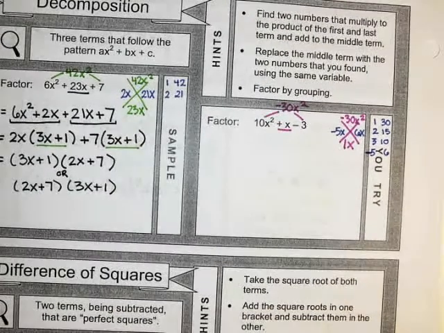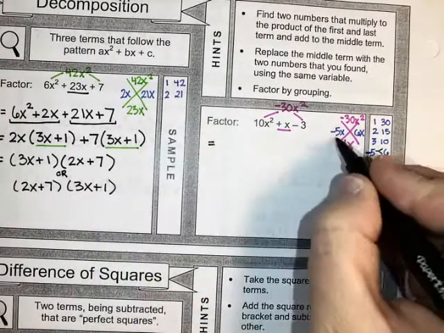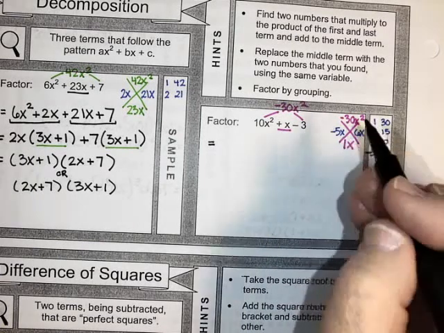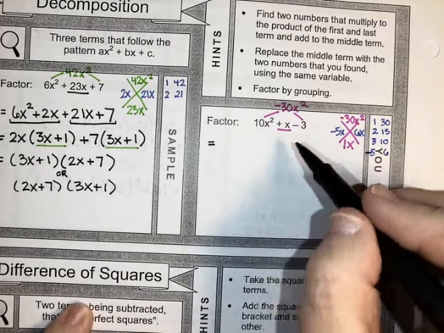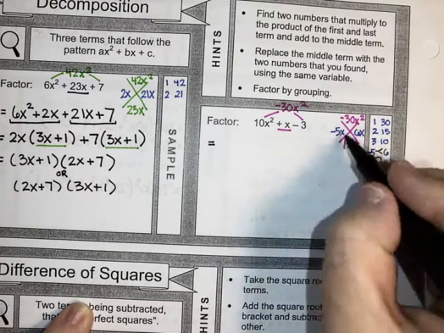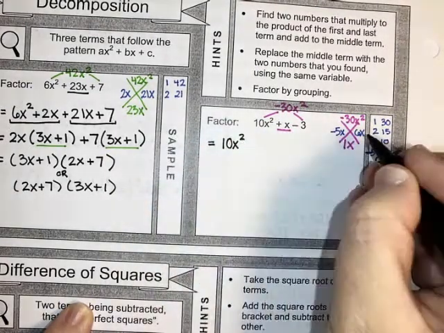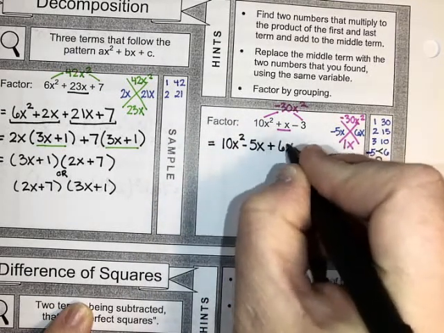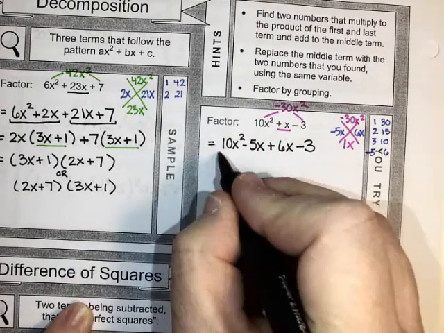So I'm going to do negative 5x and then plus 6x as my two numbers. Okay, so from here, I'm going to take out that x and I'm going to put in negative 5x plus 6x, or 6x minus 5x. It doesn't really matter what order you put them in, but I try to pair up something that I think would go well with the 10 and then something I think would go well with the 3. So I think the 5 goes better with the 10, so I'm going to do 10x squared minus 5x plus 6x minus 3. And then from here, now that I have 4 terms, we are going to group.